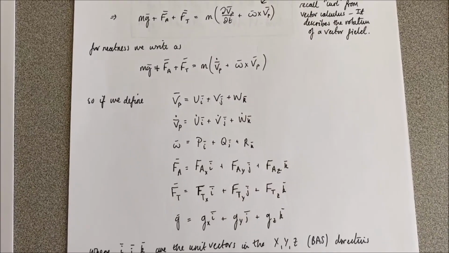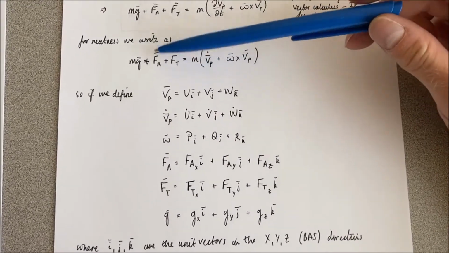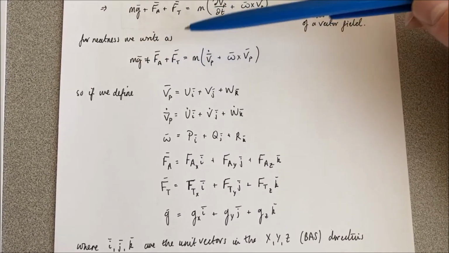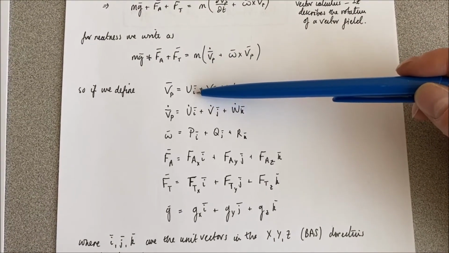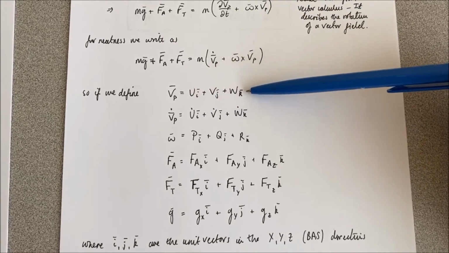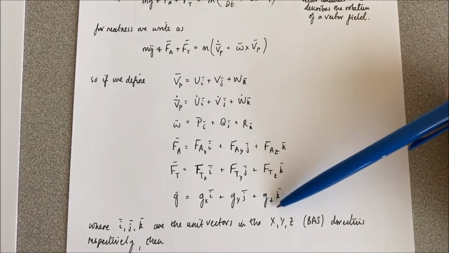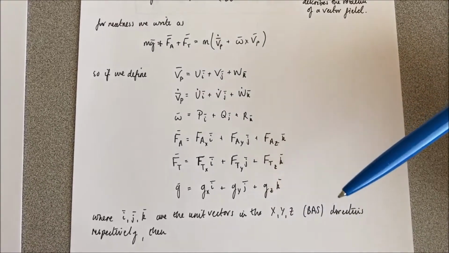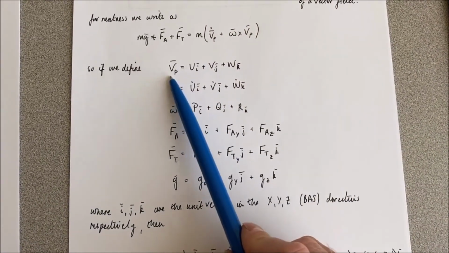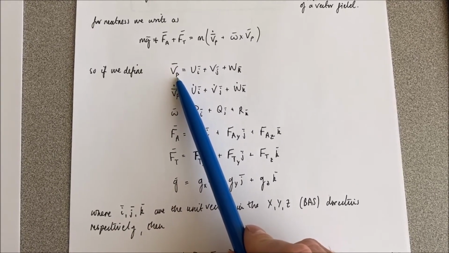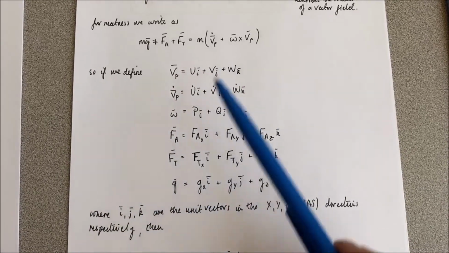So now we're going to define the components of each of these vectors, right? So we've got a g vector, an fa vector, ft, and so on, right? And we're just going to define the components of those, where i bar, j bar, and k bar are the unit vectors in the X, capital Y, and capital Z directions, which is the body axis reference system. So, for example, we write our velocity vector v sub p as components u, v, and w, and so on.